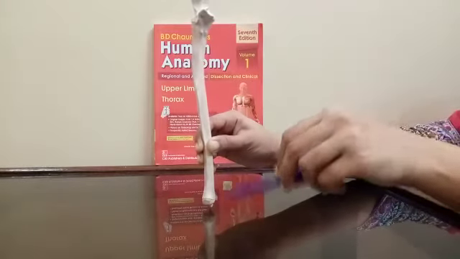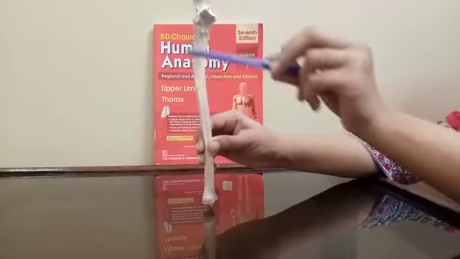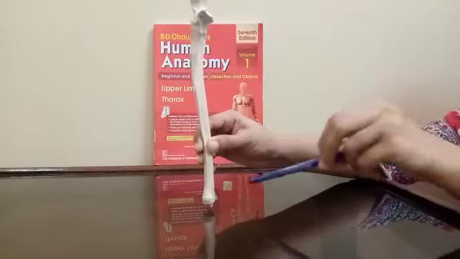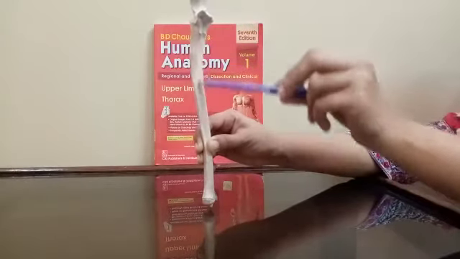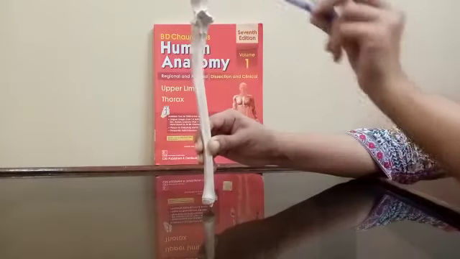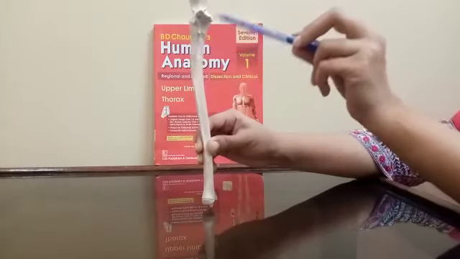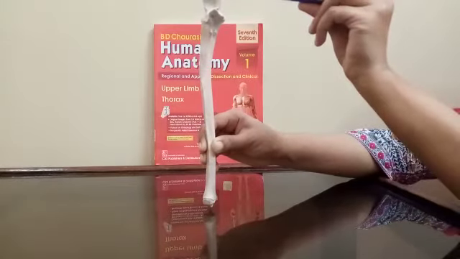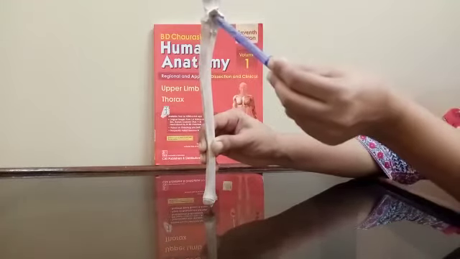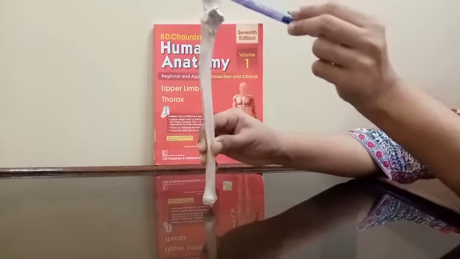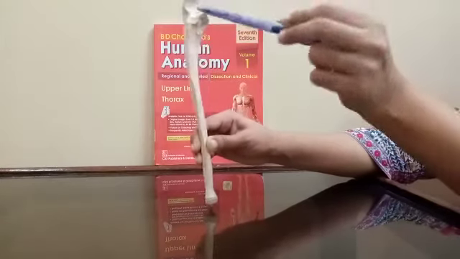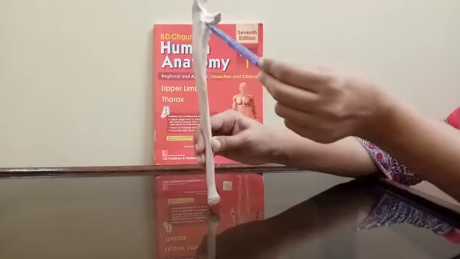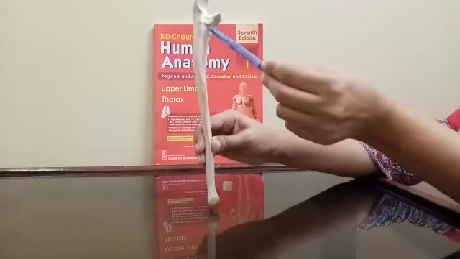Now, ulna is a long bone and it has two ends, an upper end, a lower end, and a shaft. The upper end has certain features. It has an olecranon process, a coronoid process, a trochlear notch, and on the lateral side there is a radial notch.